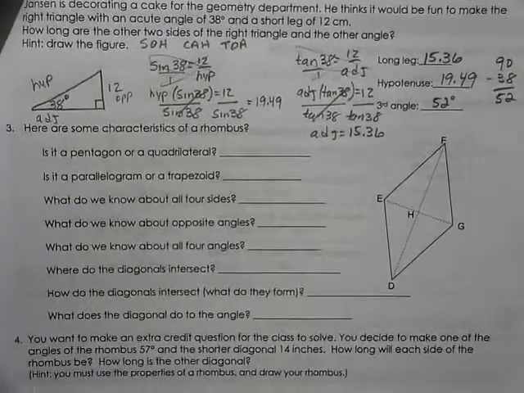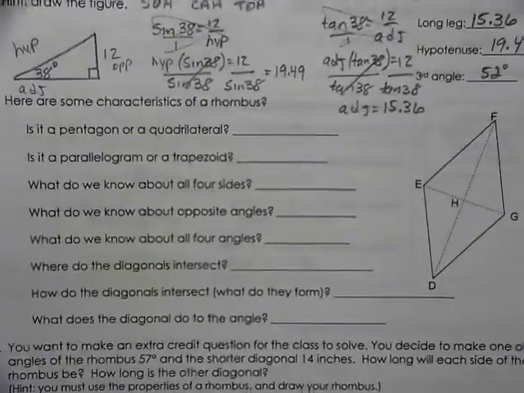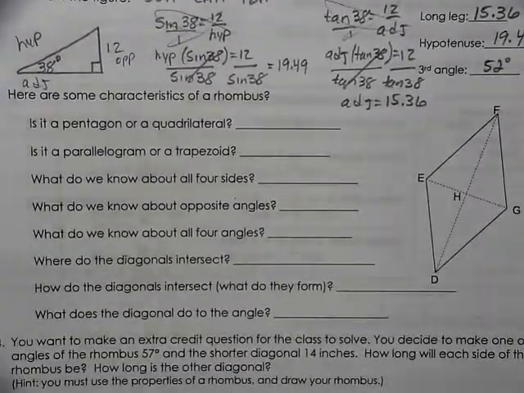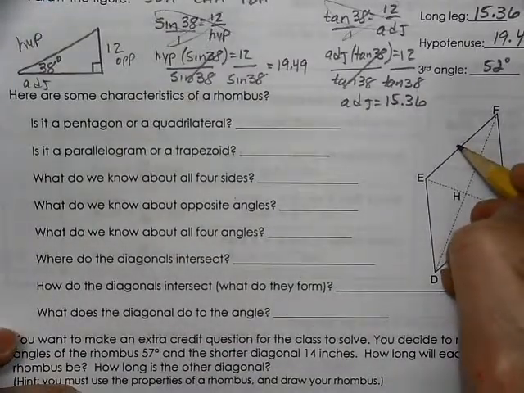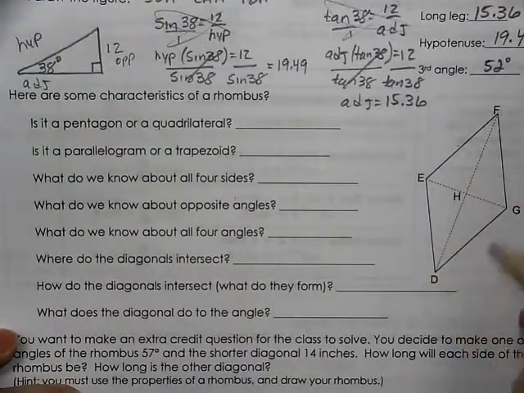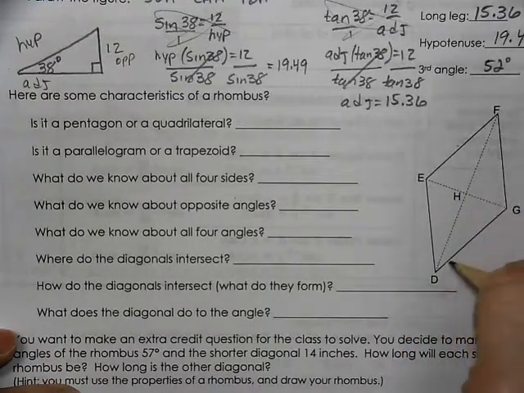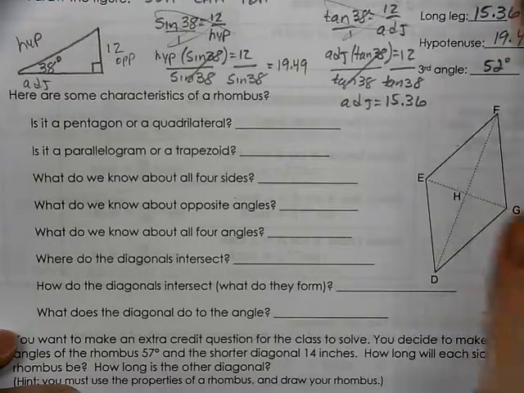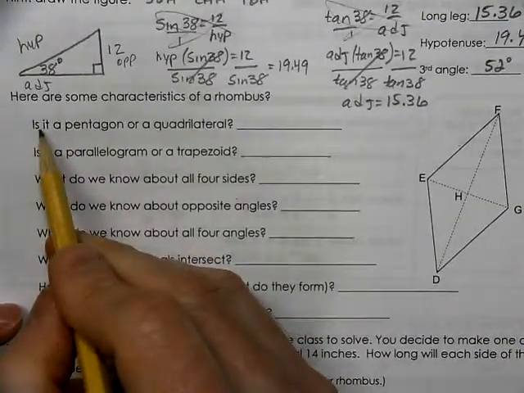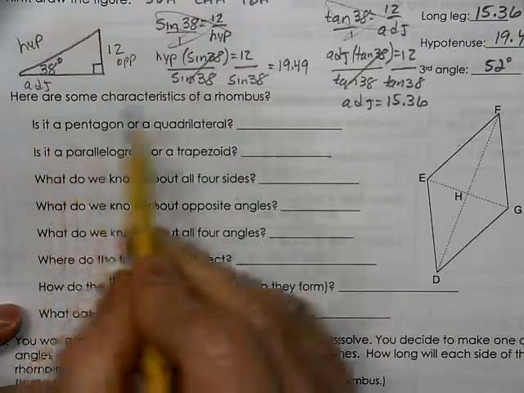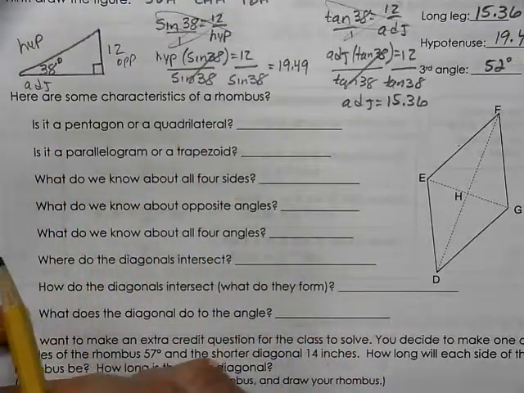For question number 3, we're looking at the properties of a rhombus. A rhombus is something that we know to have all sides the same, diagonals that are intersecting, they're bisecting each other. There's a lot of different properties that are true about a rhombus. What we need to identify is, is a rhombus a pentagon or a quadrilateral?